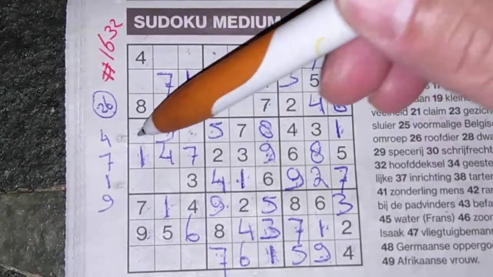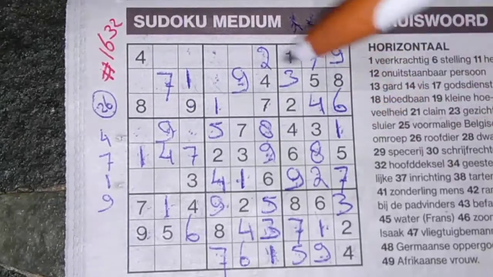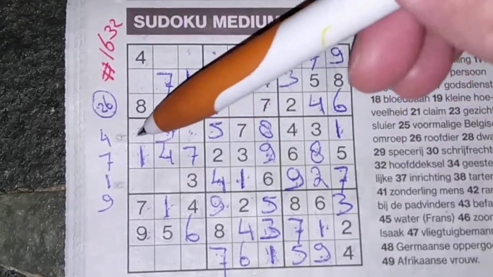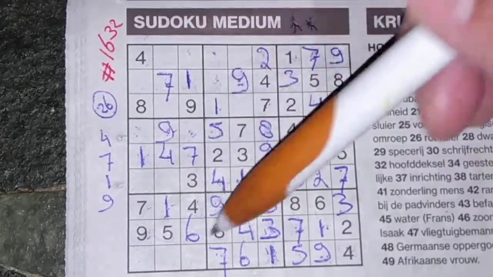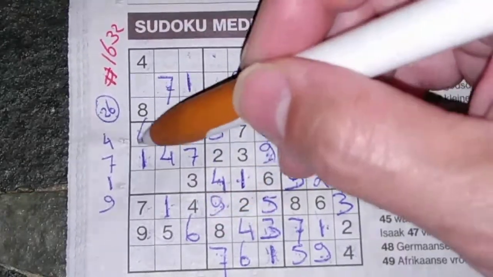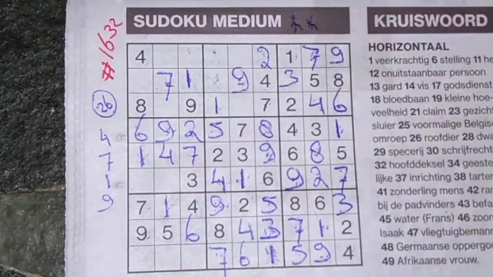2 numbers left in this row. The numbers are the 2 and the 6, I believe. 2 and a 6. We have a 6 here. No 6 there. 6 should be here. And the 2 goes there.